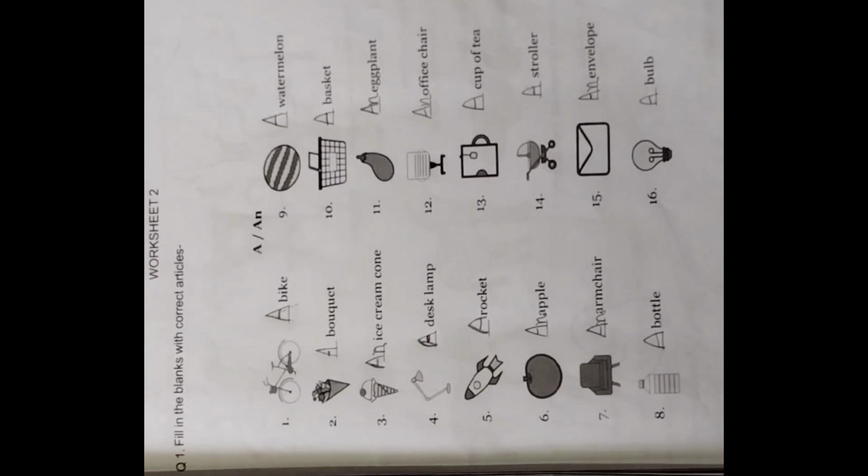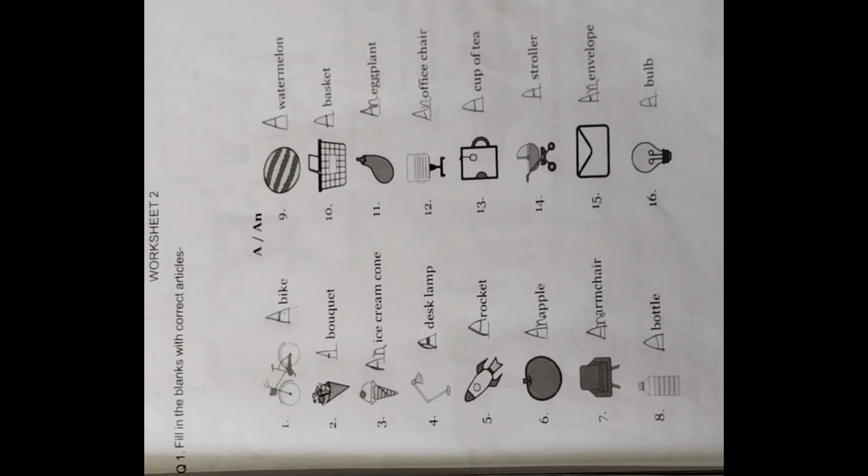Hopefully you all understand where to write A and where to write an.